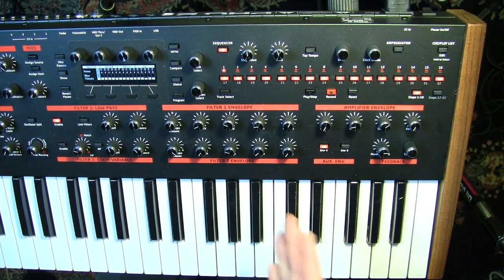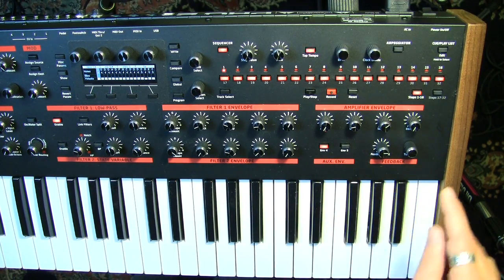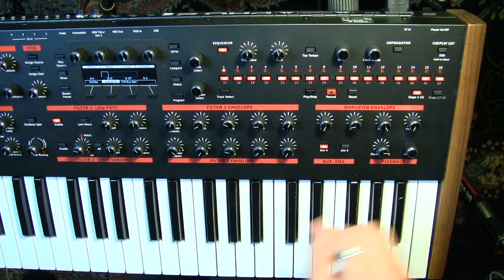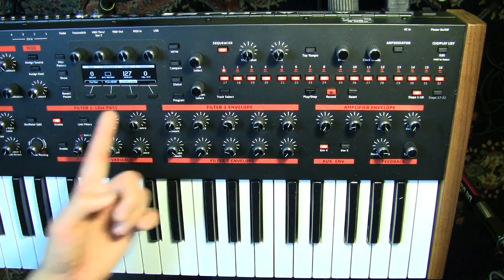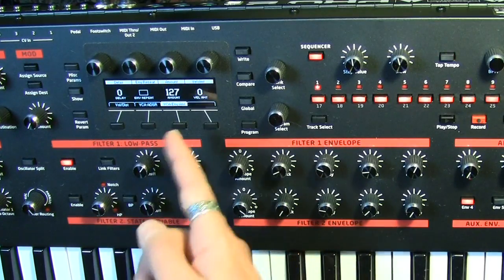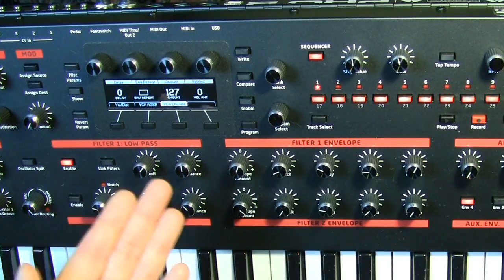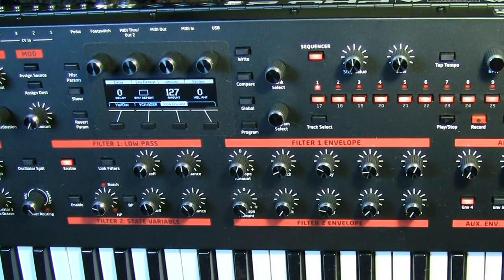Now, I don't know how you play your Pro 2, but I usually play my Pro 2 so that it is set to just straight envelope amount. We have to go down into the amplifier envelope, and I usually have my amplifier envelope controlling the amp.